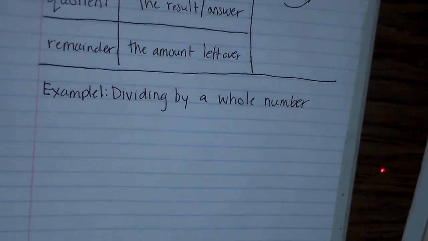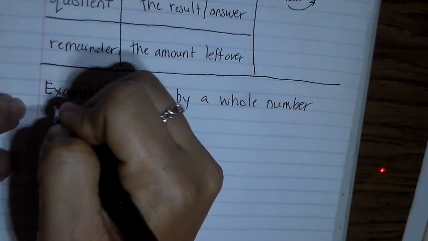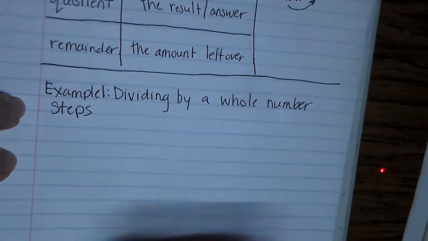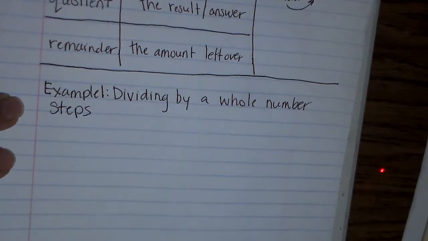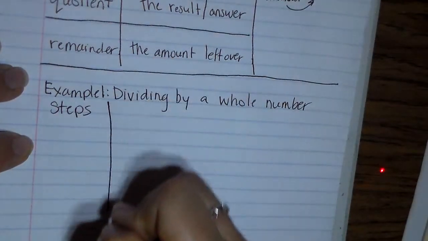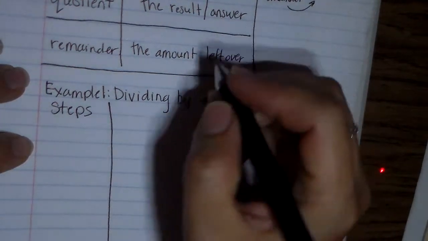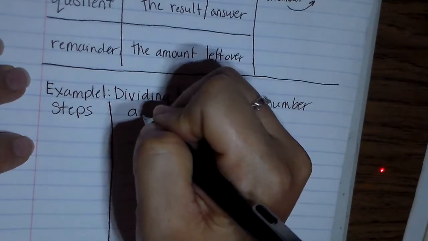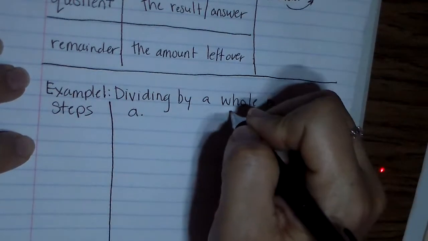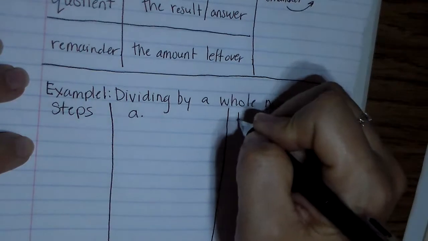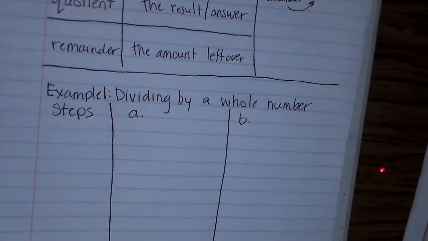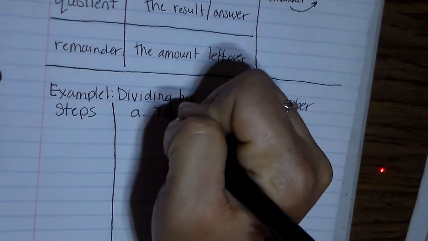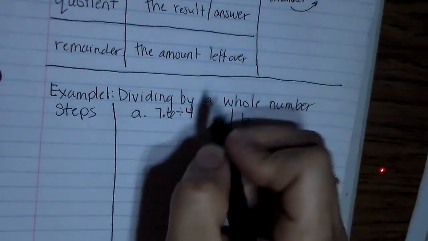Okay. I would like you to set this up sort of as a 3-column note as well. Over here are going to be your steps, and it's not really 3-column notes because we're not necessarily making a connection here. It's more of just a way for us to organize what we are going to be doing. So these are going to be your steps in this column. And the next column is going to be example A, and then example B will be in your next column. Okay, so for example A, if we have 7.6 divided by 4.